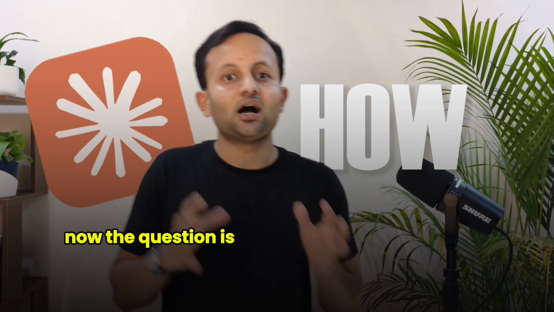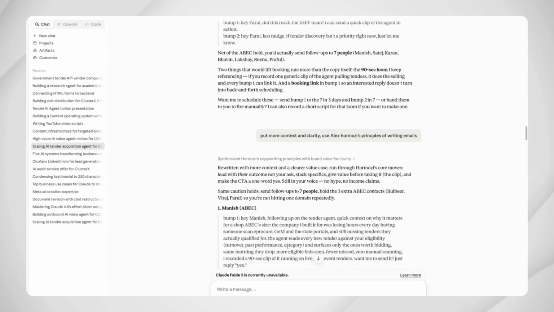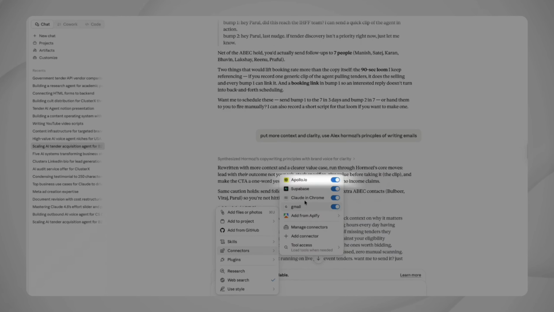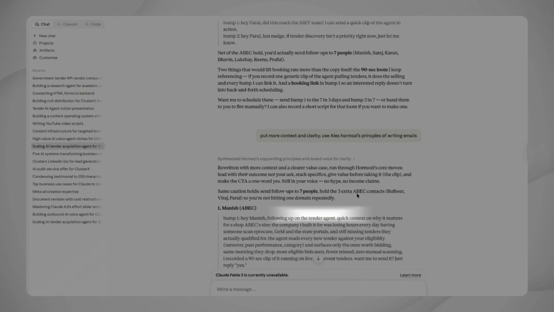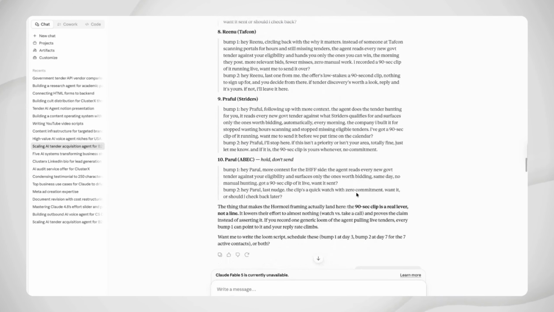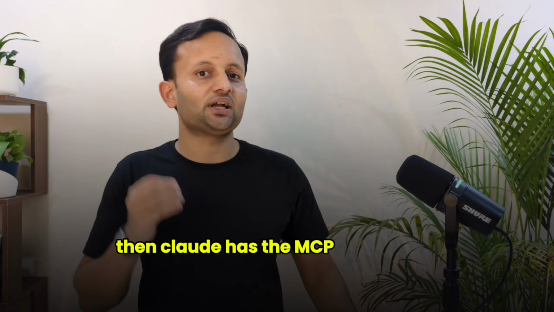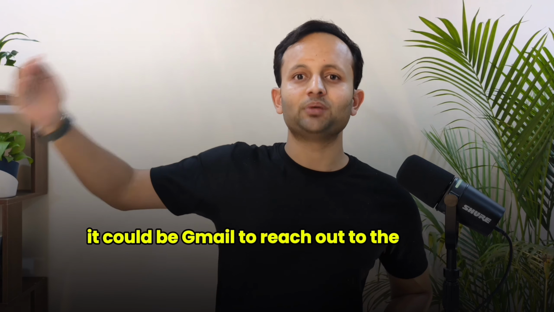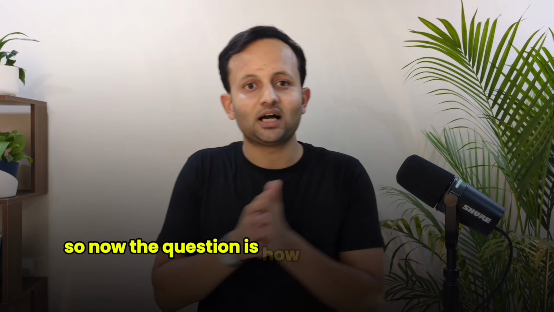Now the question is how we can build a system. Cloud has multiple connectors, including Apollo, which is a data scraping platform. Another is the API, which is another data scraping platform which provides a number of APIs to scrape the data. Then Cloud has the MCP connectors, which can be connected directly with any platform. It could be Gmail to reach out to the people directly. So now the question is how to build that system.